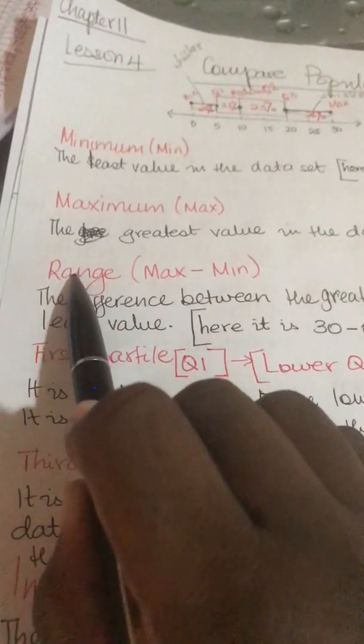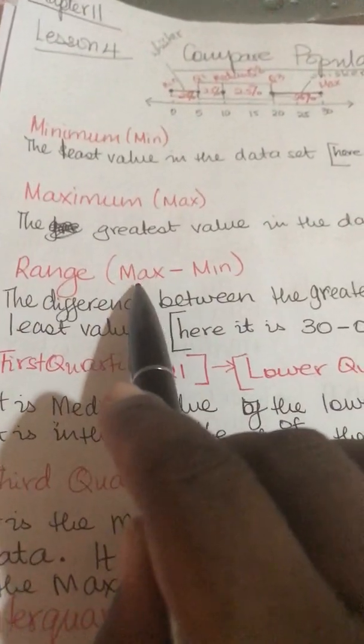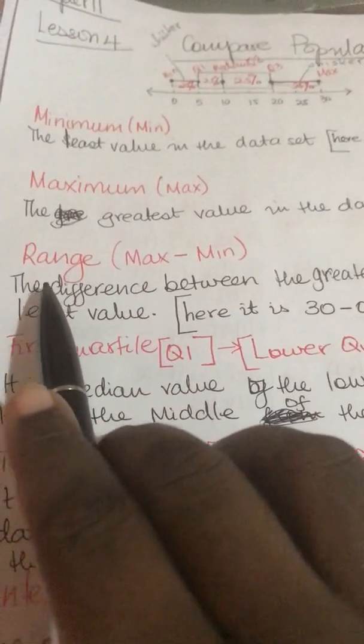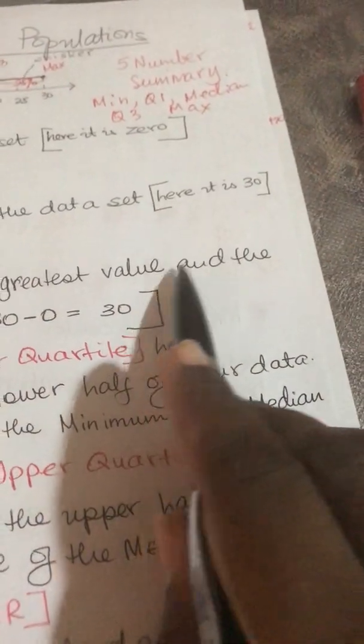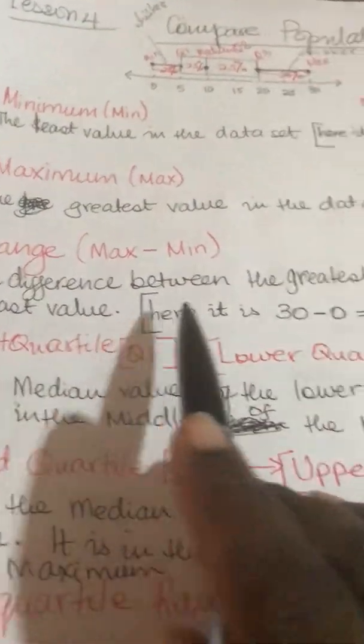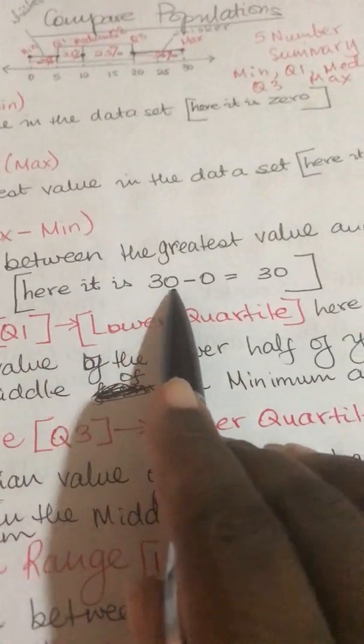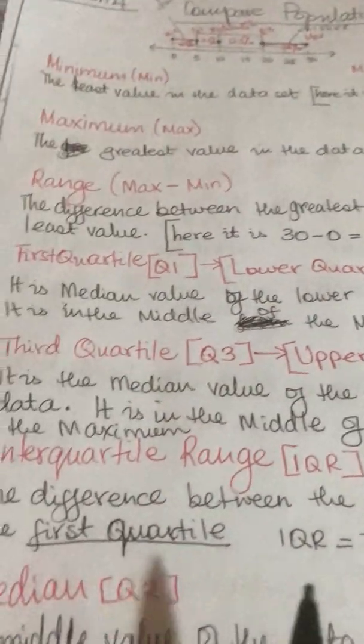How do I find the range? I find the range when I subtract the maximum and the minimum. The range is the difference between the greatest value and the least value. So here it is 30 minus 0, which is 30.